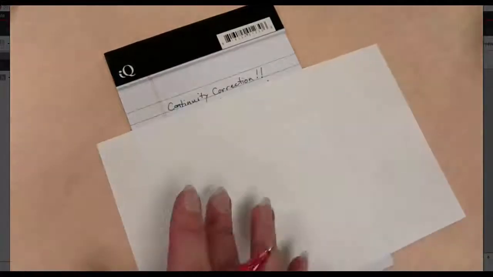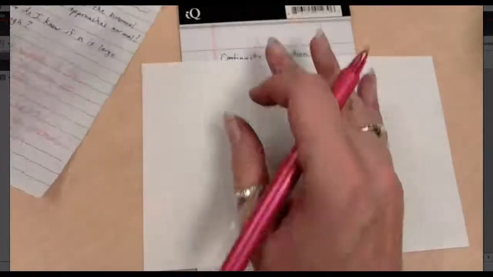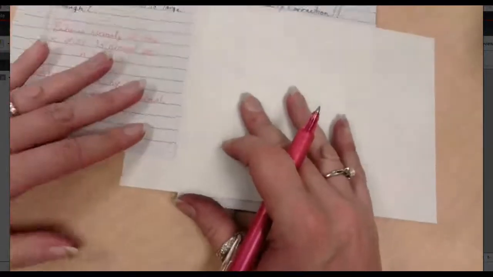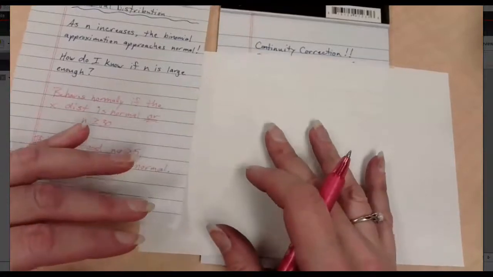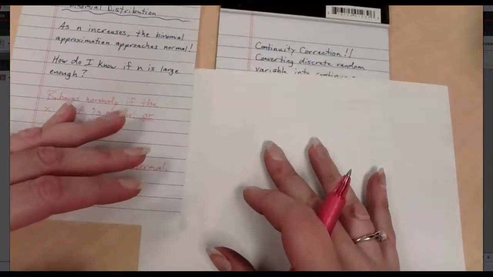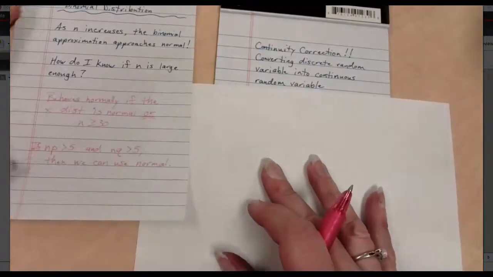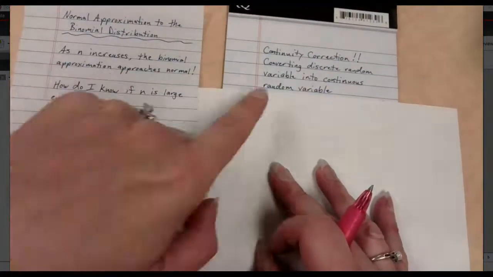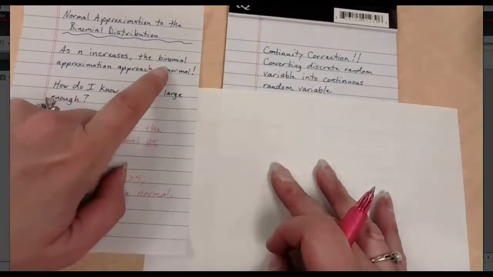There's also this fun thing called a continuity correction. What does this mean? Okay, so a discrete random variable is what we have for binomial.